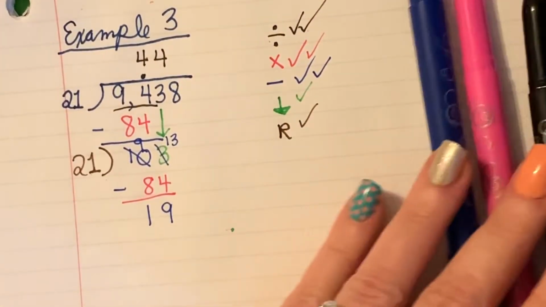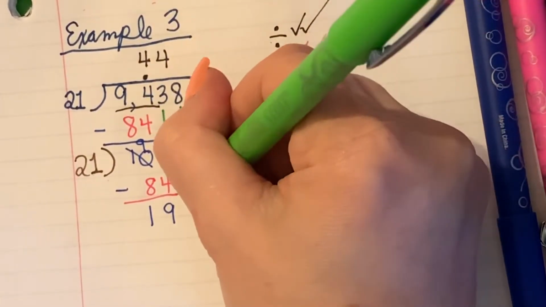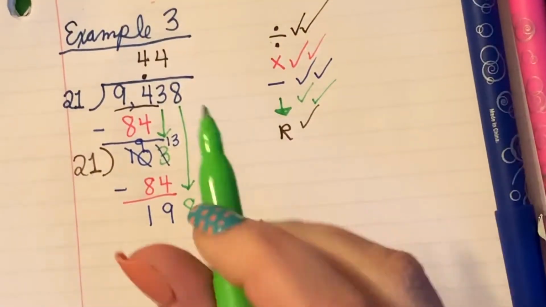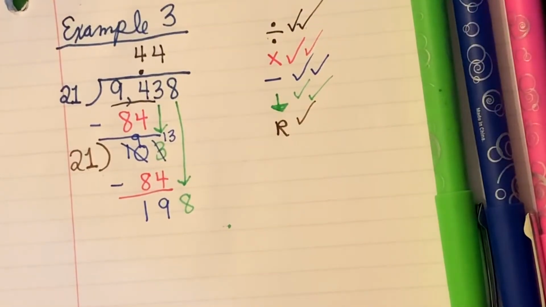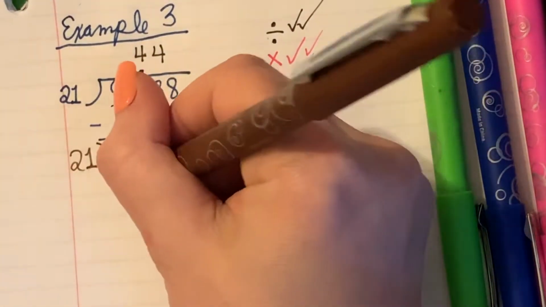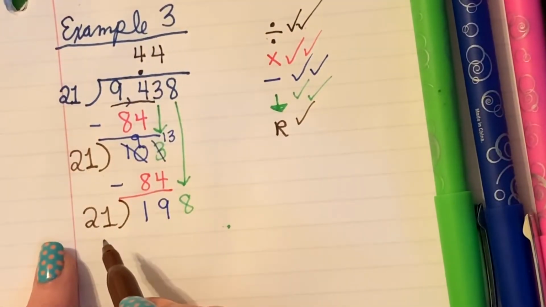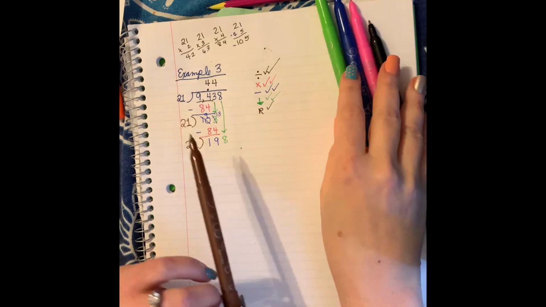And look, we have something to bring down. So we bring down this 8. And we have to repeat. Keep in mind, if you ever bring anything down, you automatically have to repeat. All right? 198 divided by 21. Back to the side work, I guess.